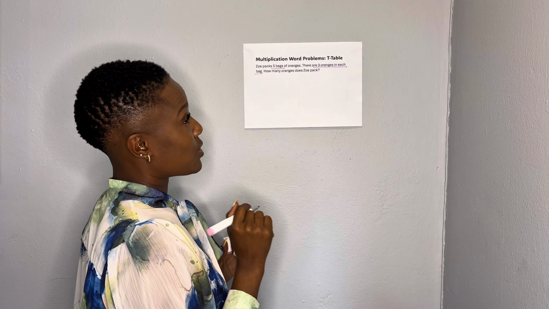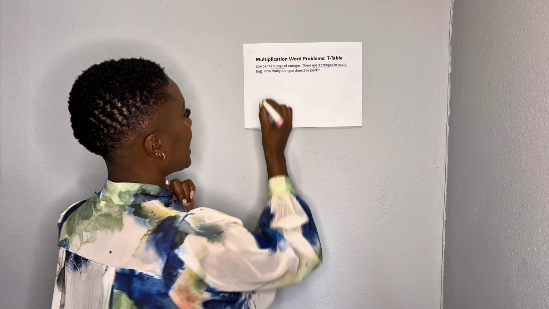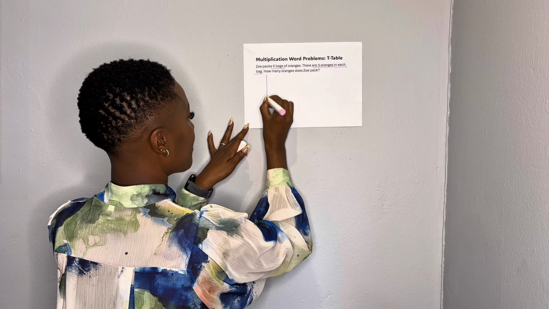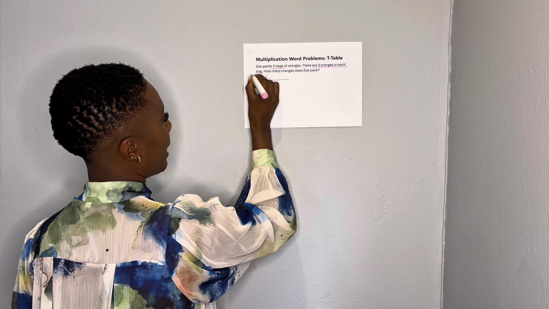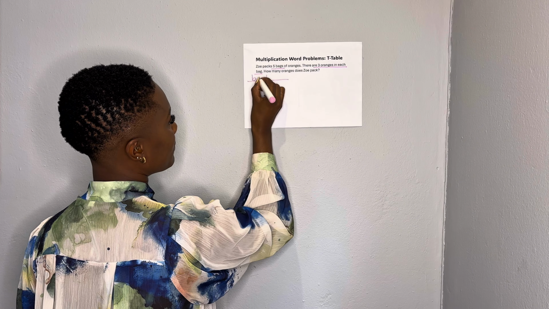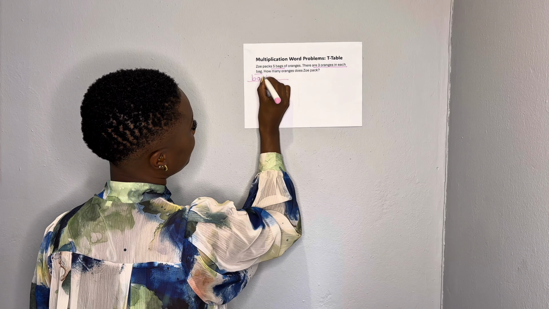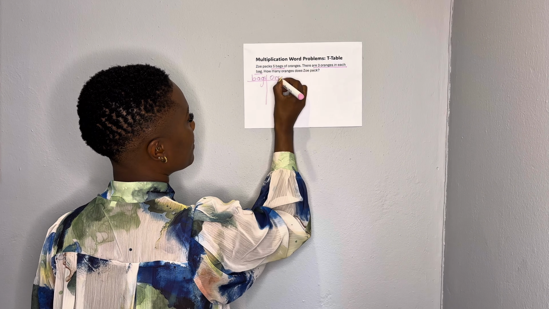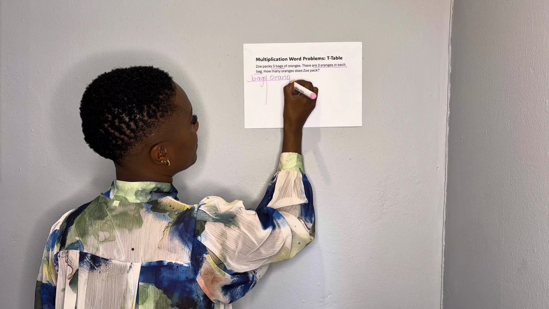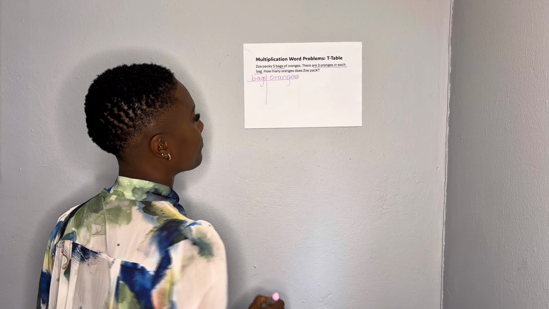We are going to solve this word problem using the T table. So we have bags, and we have oranges. We know we have 5 bags.